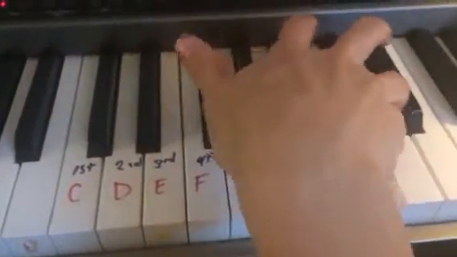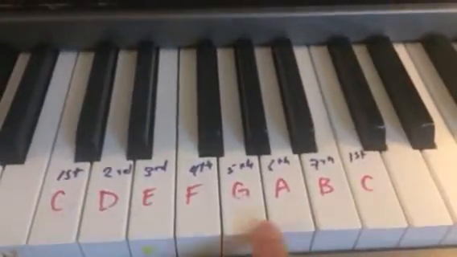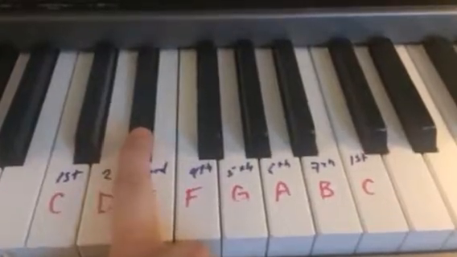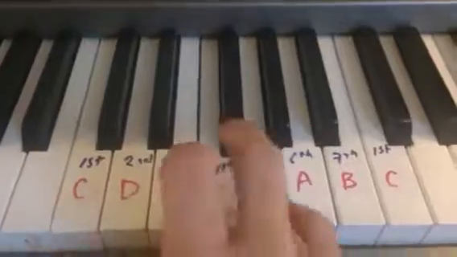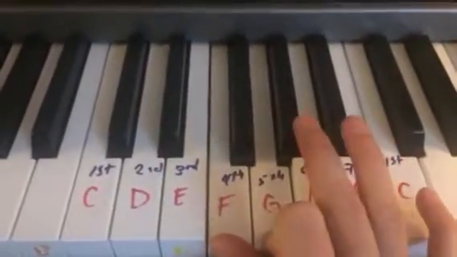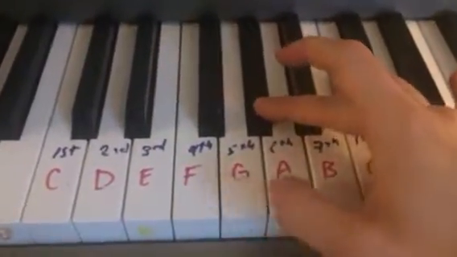this is hard to do with one hand, and I was to designate the degrees to it, the E flat would be the first degree, then the second, which would be an F, then the third, which would be a G, the fourth, which would be an A flat.